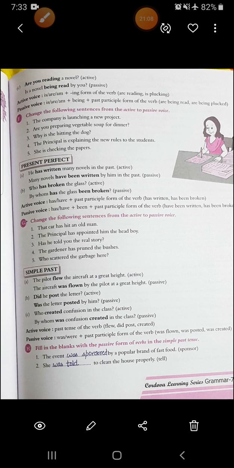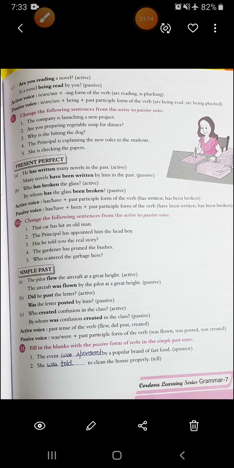See the first one. A company is launching a new project. I hope you can understand, is launching is there. It means it is in present continuous tense. Now what will be the answer? A new project is being launched by the company. Then second, are you preparing vegetable soup for dinner? What will be the answer? Is vegetable soup being prepared by you for dinner?